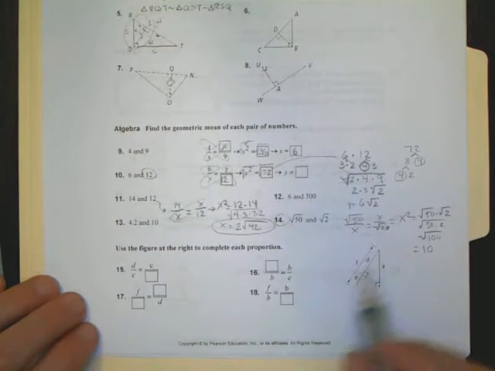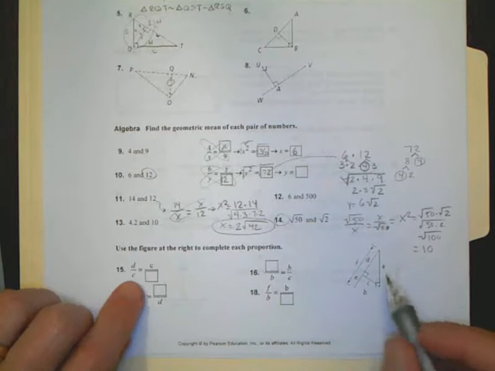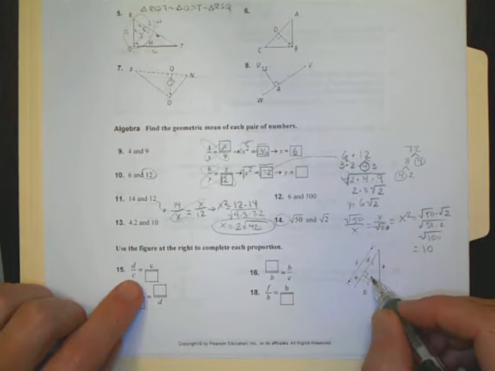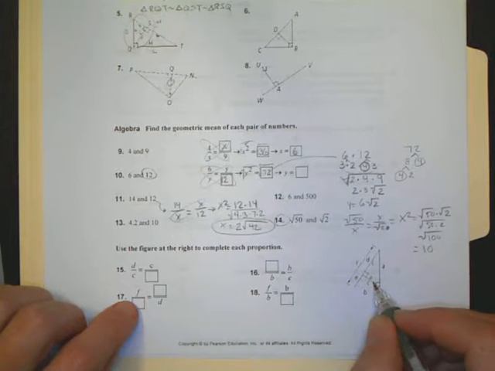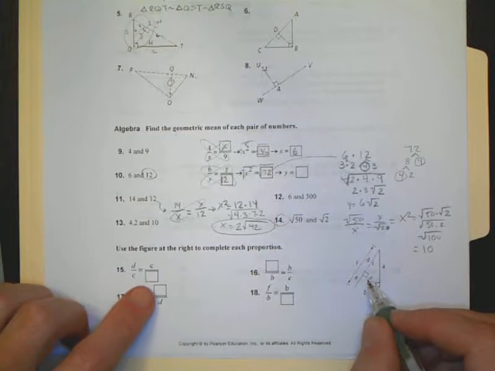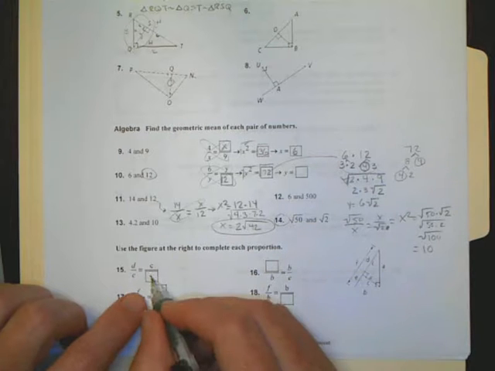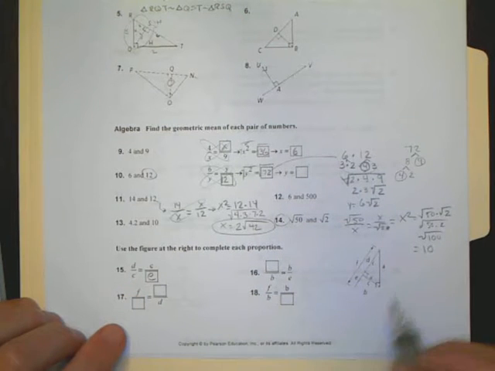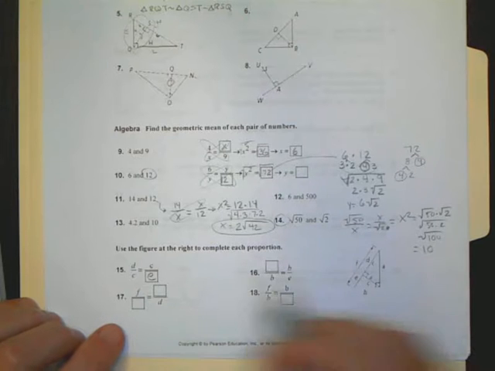All right, looking down at the next section here, using the figure at the right to complete its proportion. This is one where we're just going to match up the letters the way they should go. So if I have here the long side, D, to the short side of C, I'm going to have also this one's long side, this is the altitude, it's going to match up over here with the short side over here of E. So we're going to match up there with E there. Do the same thing with the other ones, looking for which ones match which problems here.